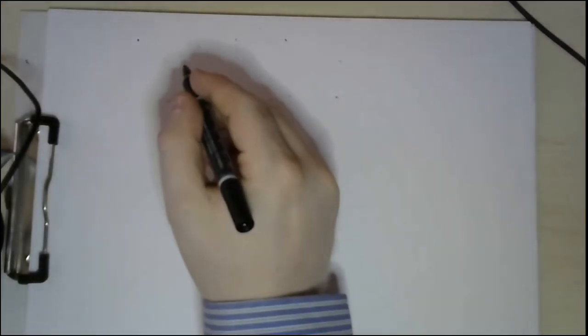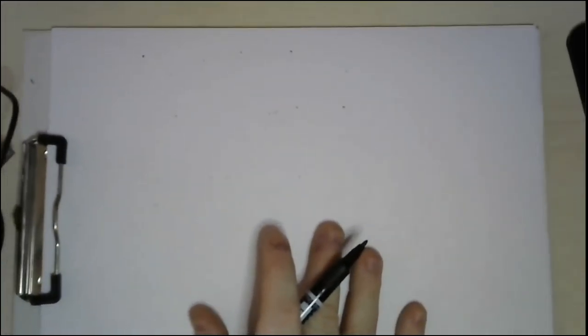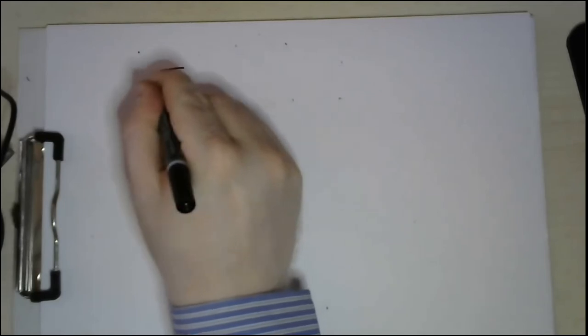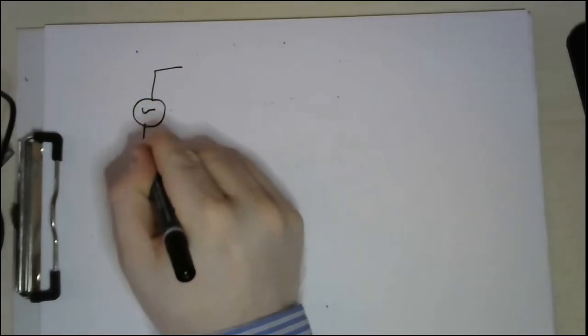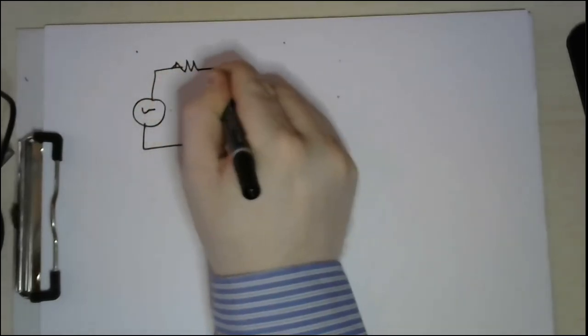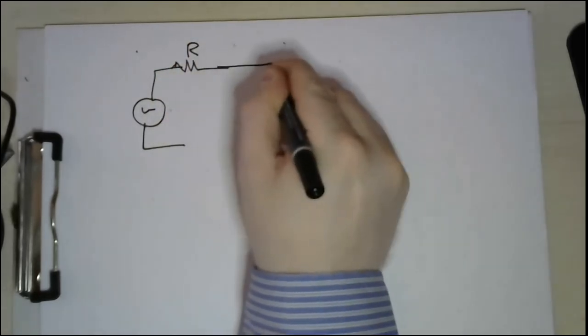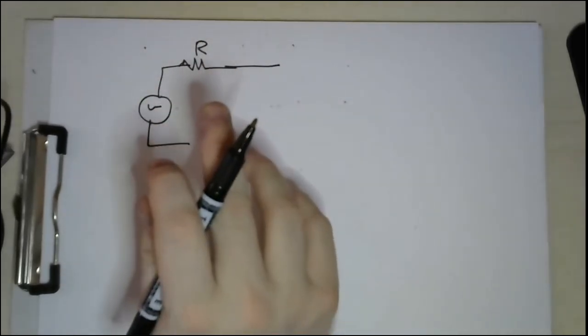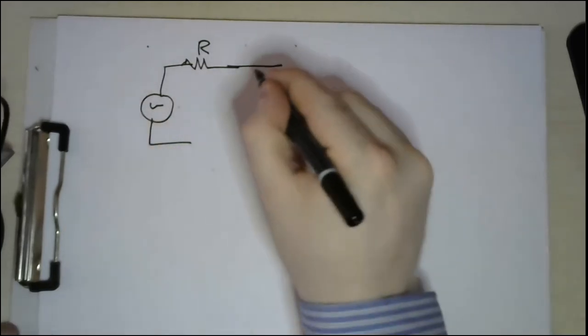Okay, so in this example, let me somehow fix the camera. Okay, perfect. In this example, we have an AC source, a resistance, let's call it R, and a Zener diode, which is in this direction.